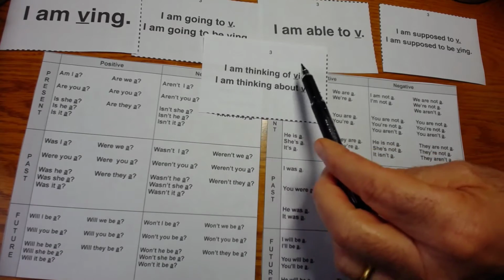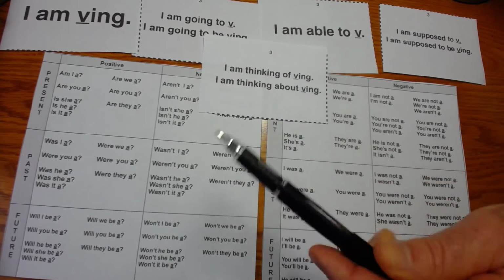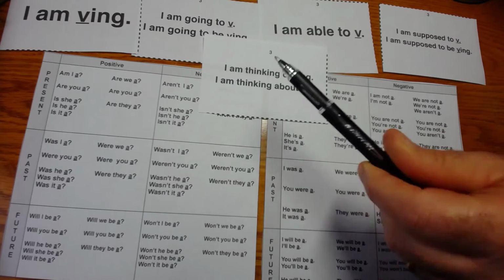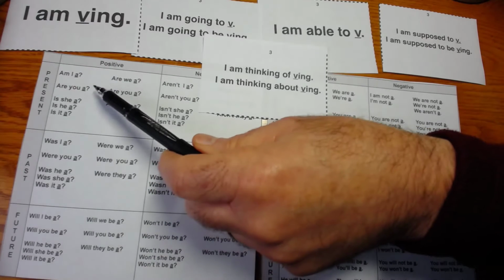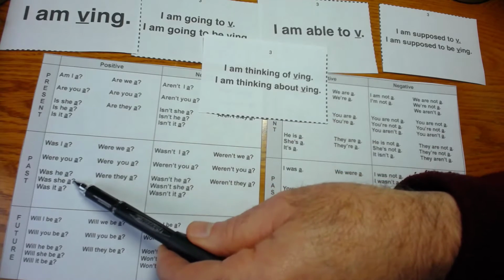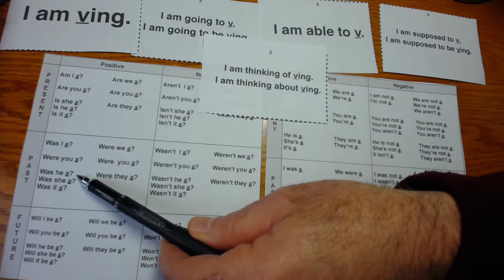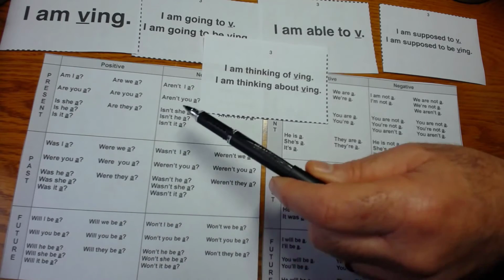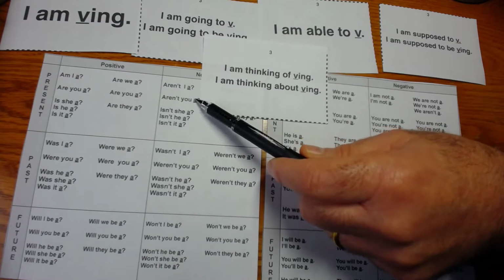So, I am thinking of verb ing. I'm thinking about verb ing. Please repeat. Are you thinking of going? Was she thinking of going? Aren't you thinking of going?